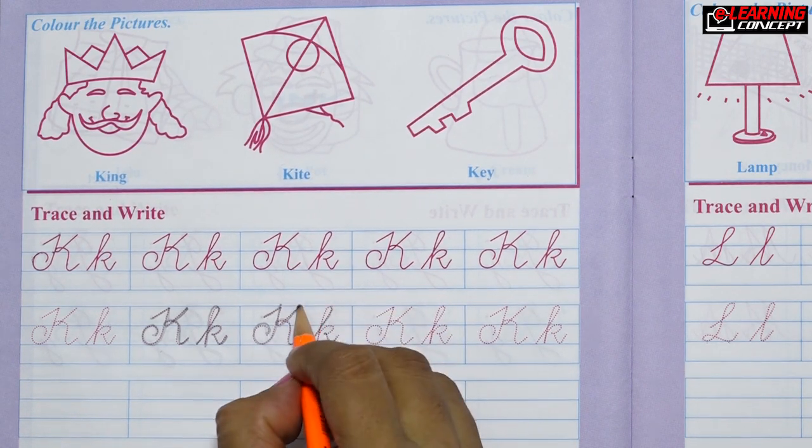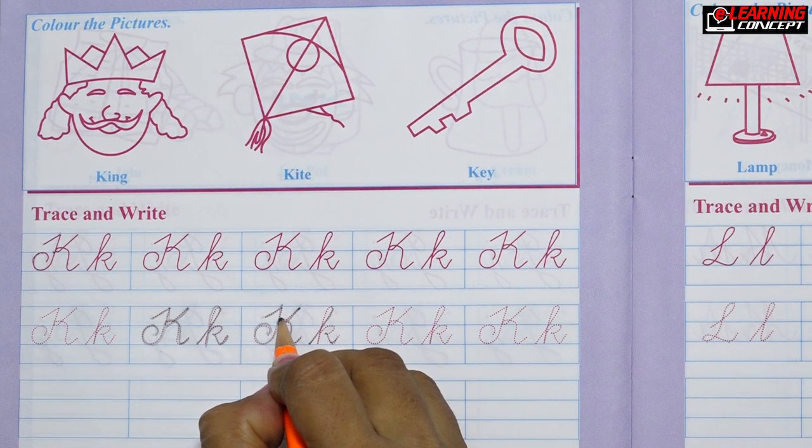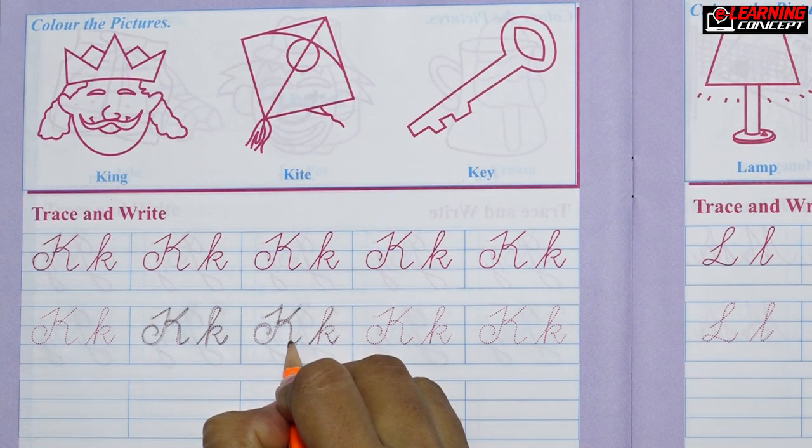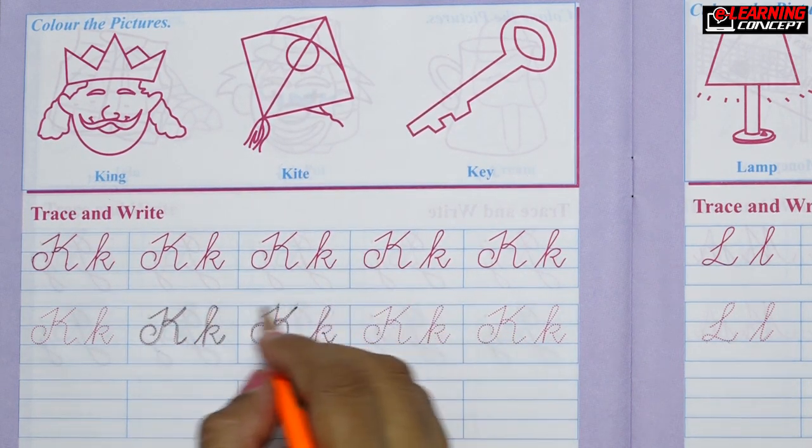Make small slanting line and first line to go down, third line and third line to turn. Then first line to make slanting line, second line and second line to go down, third line, turn. This is capital K. Now small k.